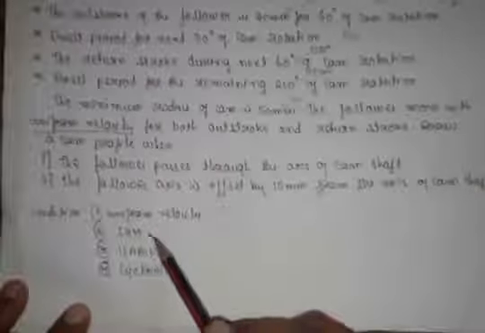The minimum radius of the cam is 50 mm. The base circle is given, that is Rp. The follower moves with a uniform velocity. There are four conditions: first is uniform velocity, second is SHM, third is UARM, and fourth is cycloidal. We are discussing them one by one. Here, it is uniform velocity for both the outstroke and the return stroke.